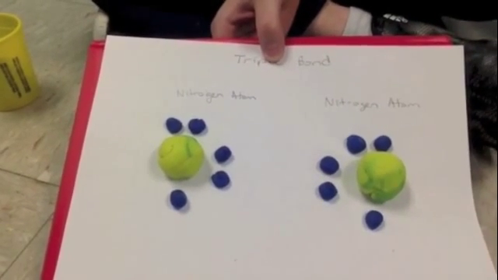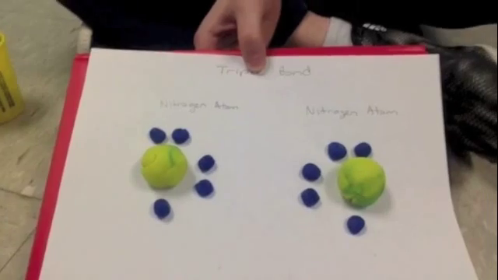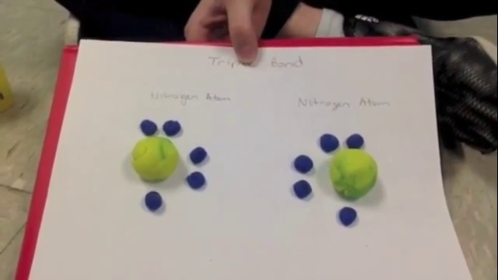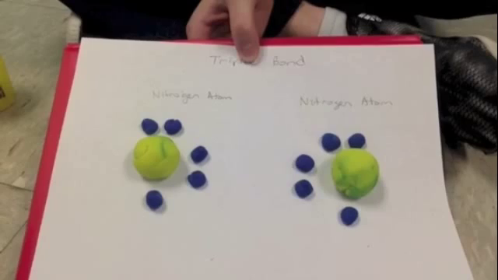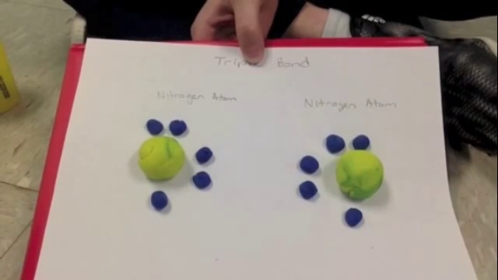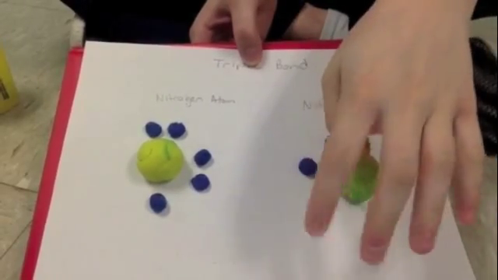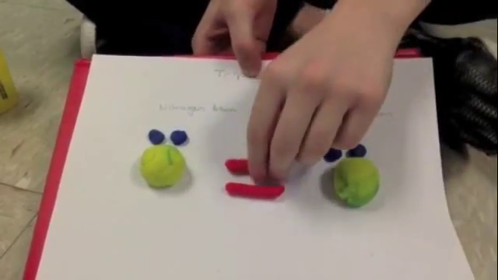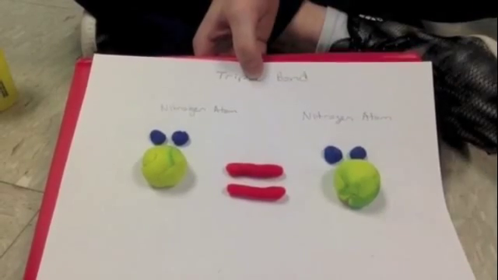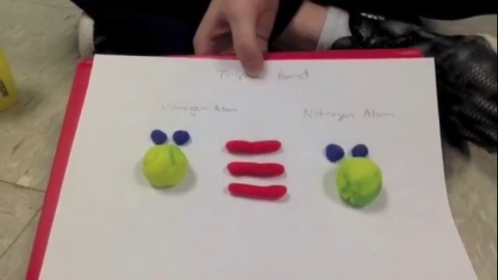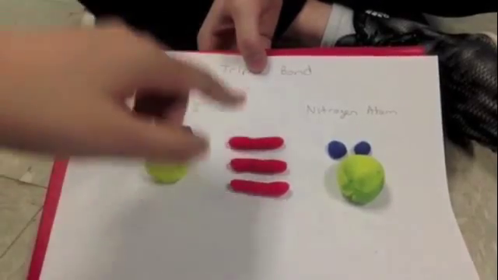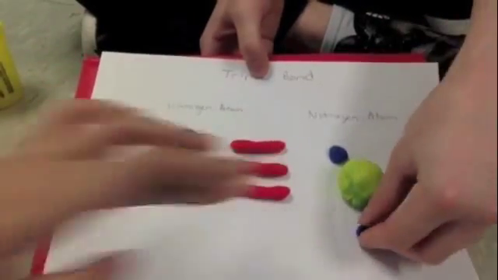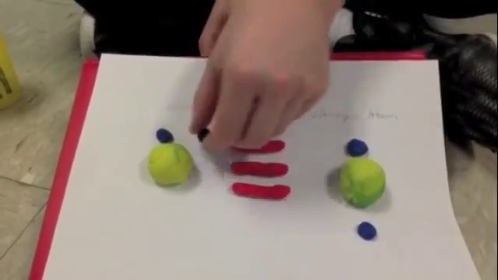This is an example of a triple bond. Here we have 2 nitrogen atoms. Both nitrogen atoms have 5 valence electrons each, and each wants to fulfill the octet rule by getting 8. In order to make this possible, we need to form a triple bond between these 2 atoms. One bond is worth or counted as 2 valence electrons. This way, each atom now has 1, 2, 4, 6, 8 valence electrons, and this fulfills the octet rule.